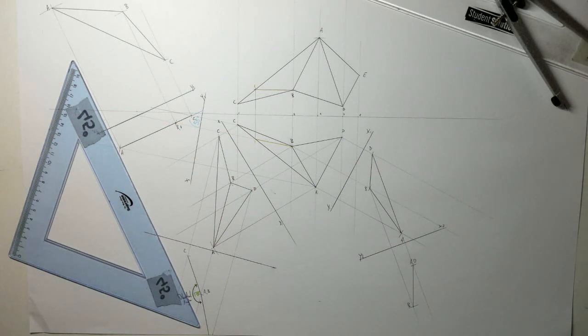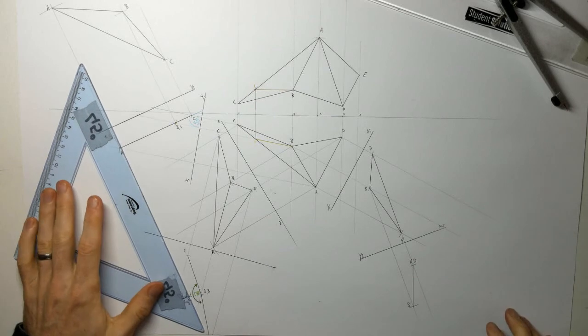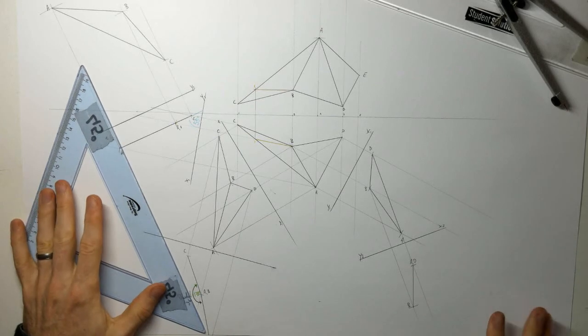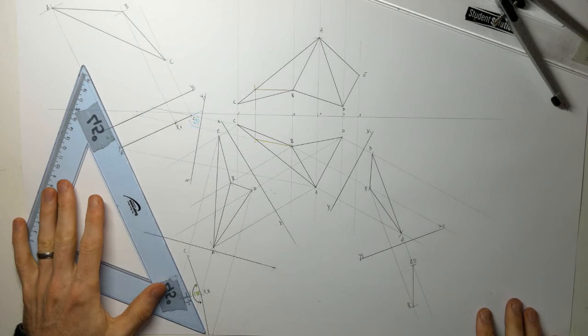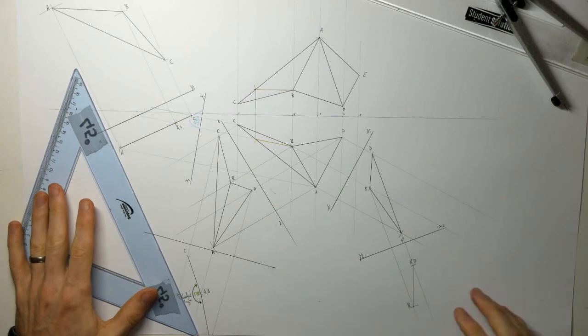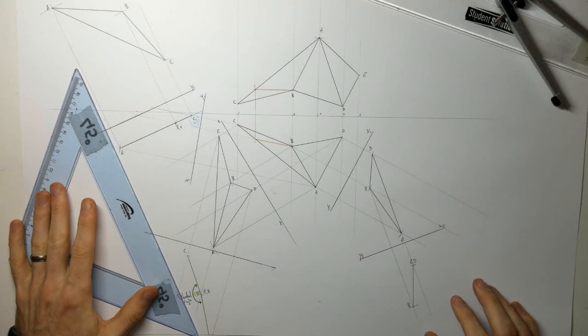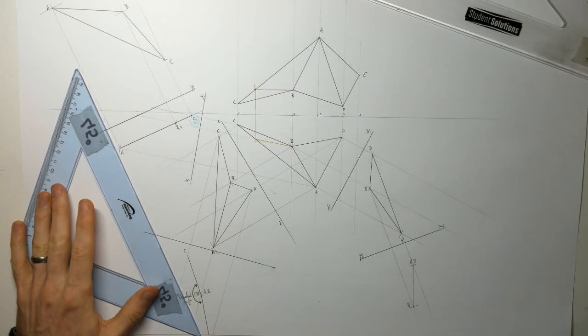Okay, so we know that an angle of 165 degrees is the angle of our dihedral angle, excuse me.